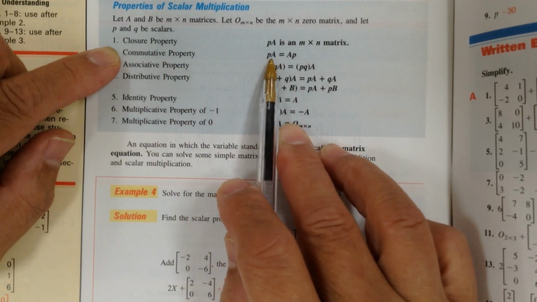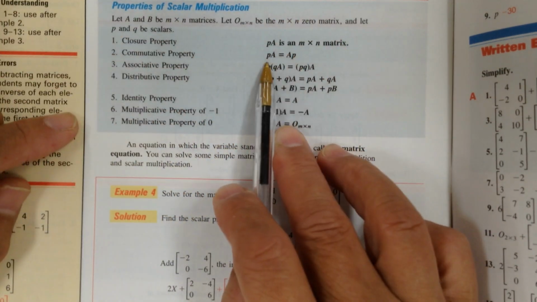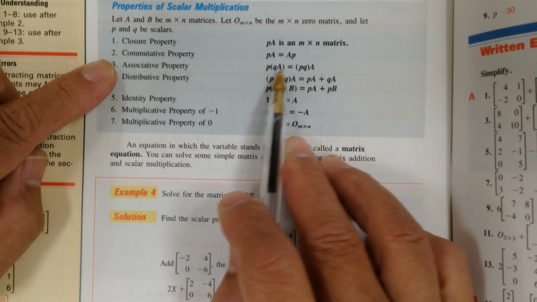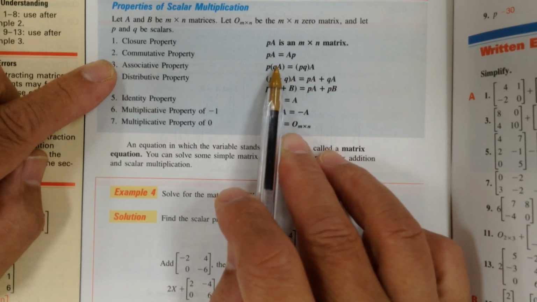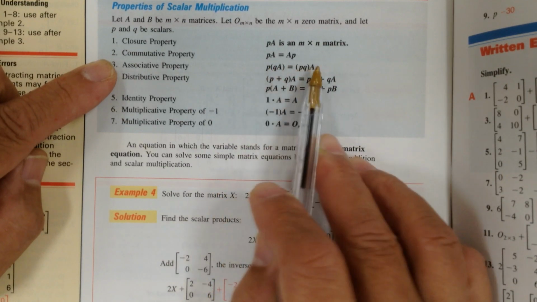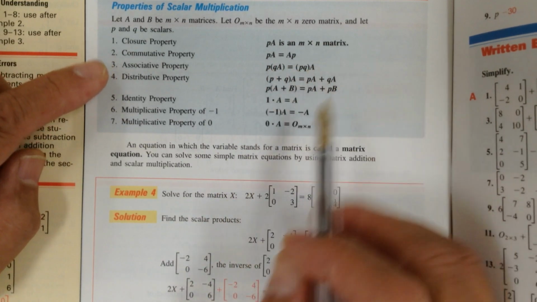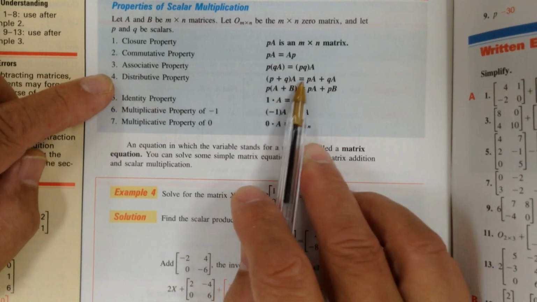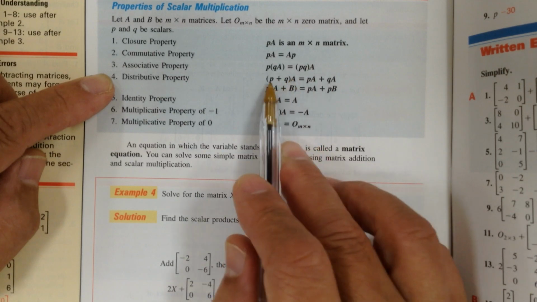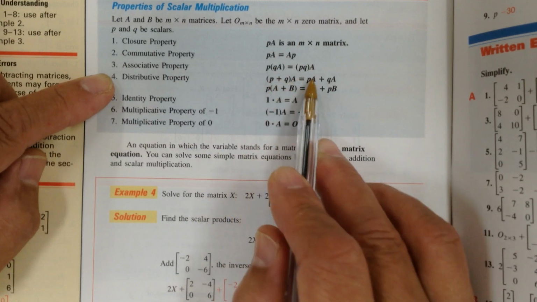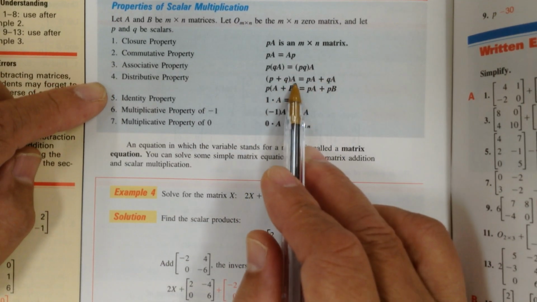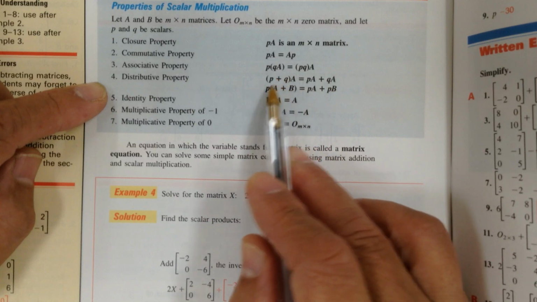Okay, commutative property. When you multiply by a number, you can switch the order and you still come out the same. Associative property: if you multiply by 2 different numbers, again, the order can switch. You can multiply this first and then multiply by that, or you can multiply P and Q first. Doesn't matter. And this one is distributive property, just like regular math. So A times P is AP, A times Q is AQ, or QA. And so you can distribute forward or backward.